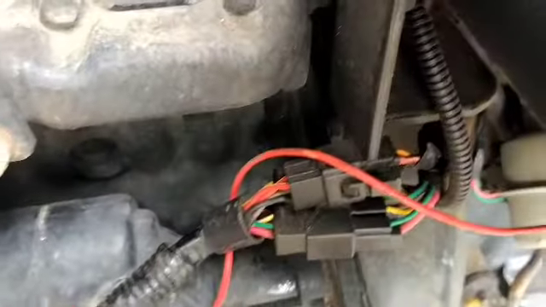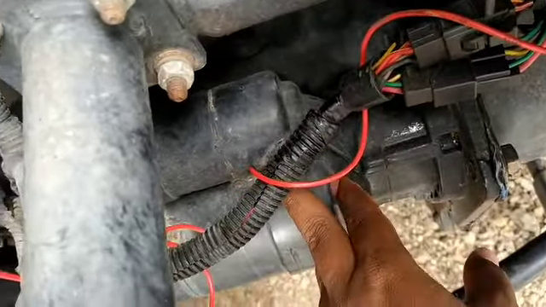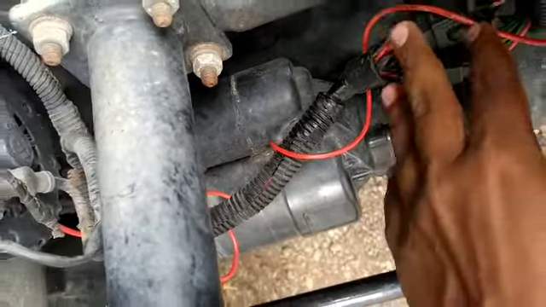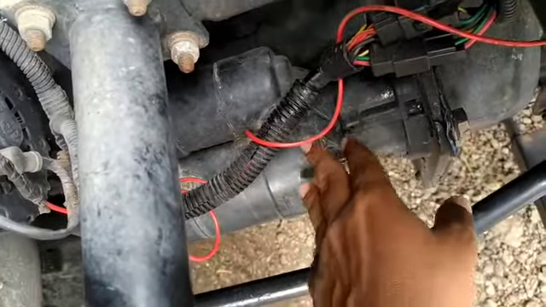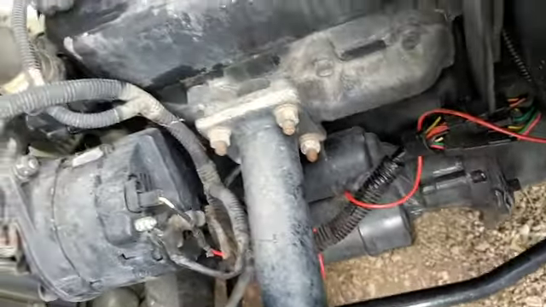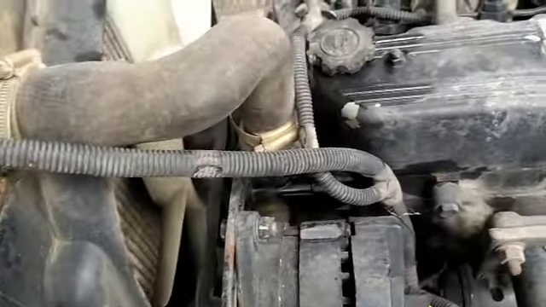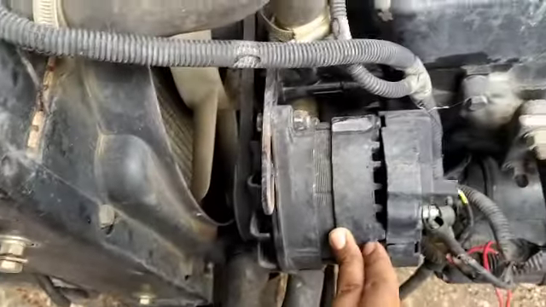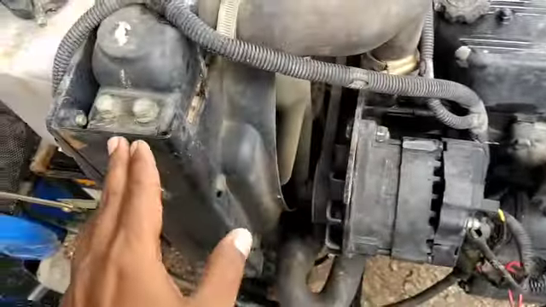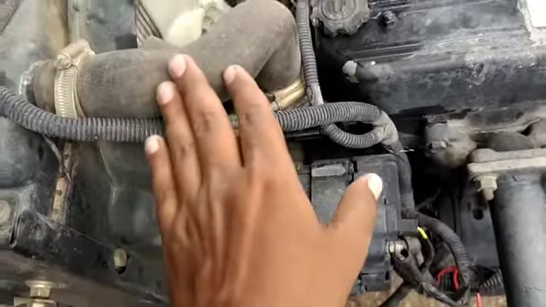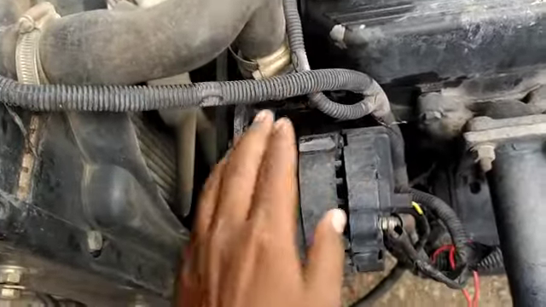This is the starter motor provided with the solenoid switch. All these electrical parts are supplied power through this battery, and the function of the alternator is to charge the battery. And the cooling system path is from lower to higher.